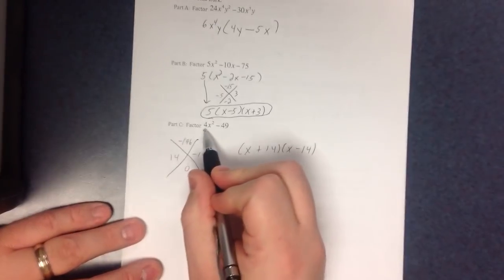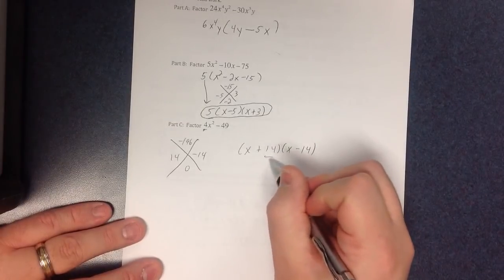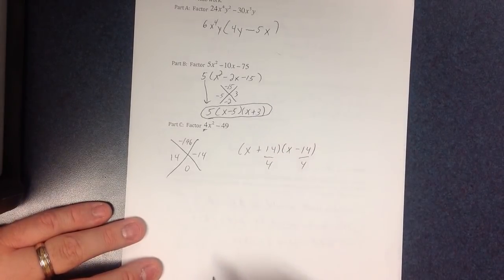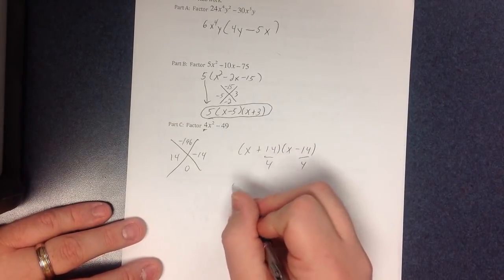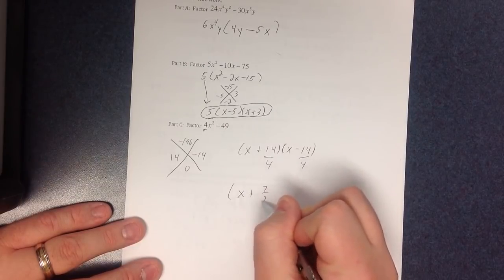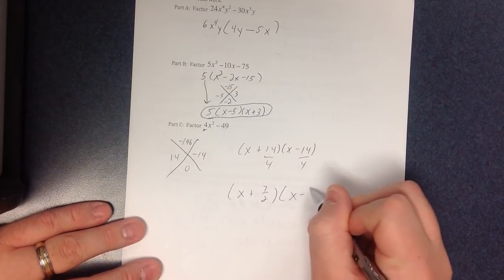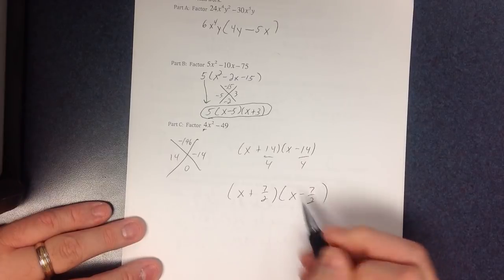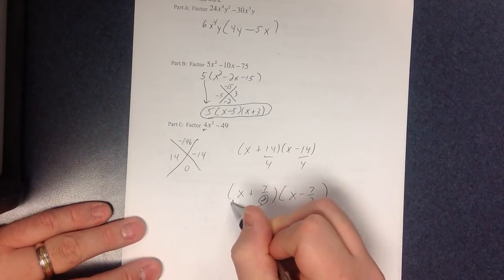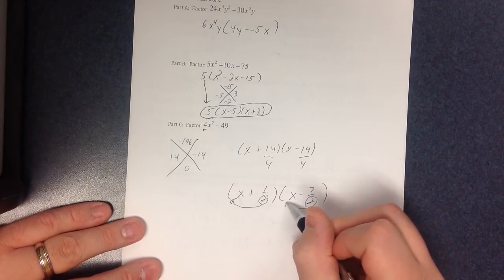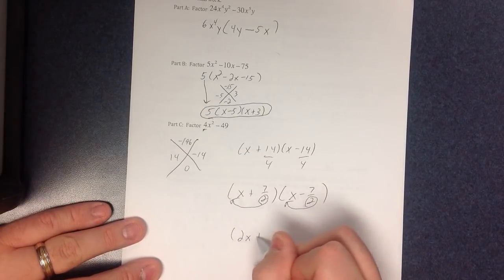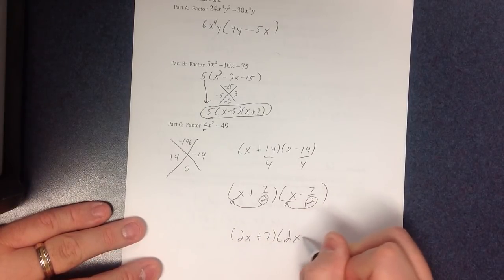The thing is, we have an a value here of 4. So we have to divide each of these by 4. We have to reduce first, so this would be x plus 7 over 2, x minus 7 over 2. Since it doesn't divide evenly, we take the denominator and put it out front. So we'd have 2x plus 7, 2x minus 7.